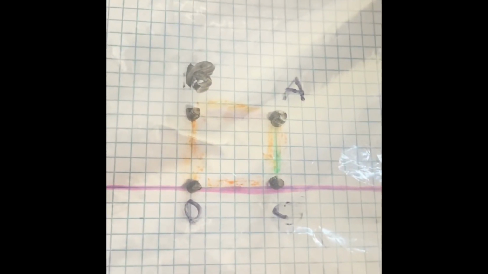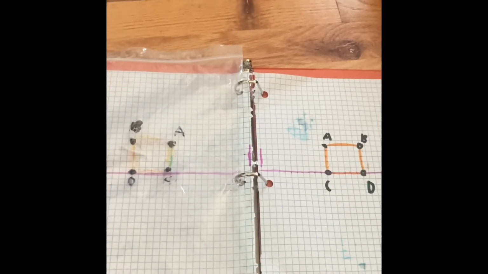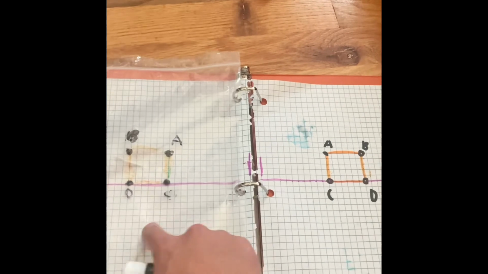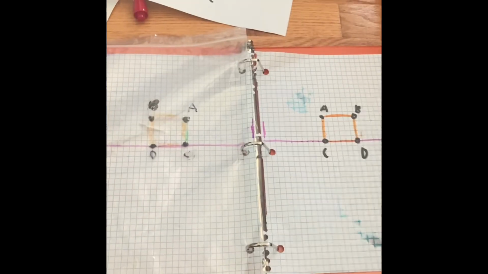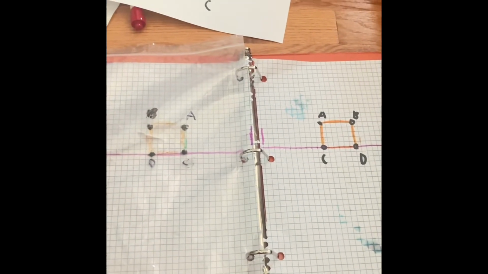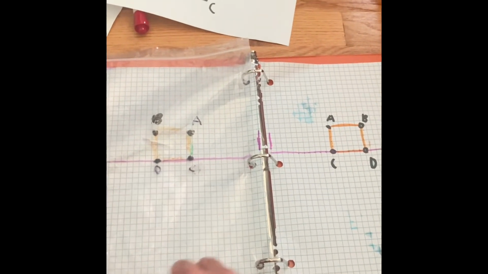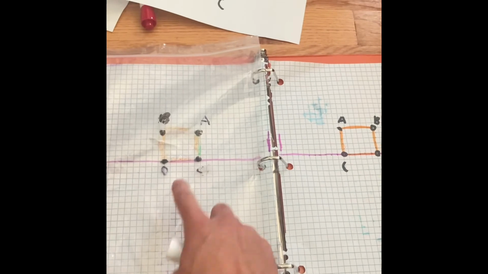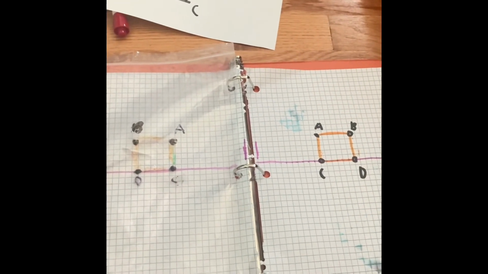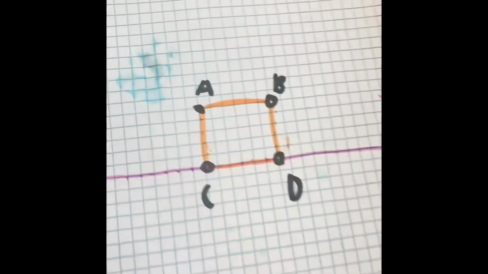Now the last thing we gotta do before this video ends is find the area of both of them. To find the area of both of the rectangles, we have to find the area of just one, since these two are congruent because we have reflected them earlier. So let's count the lines.